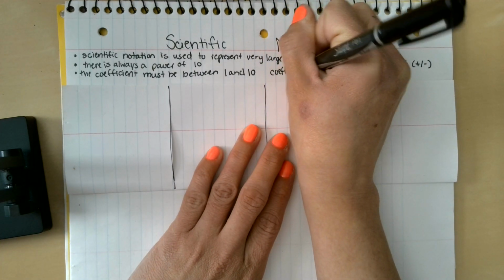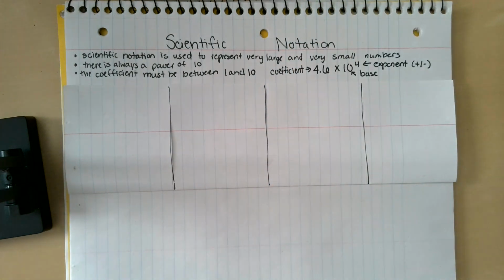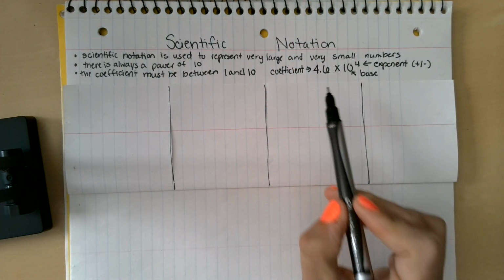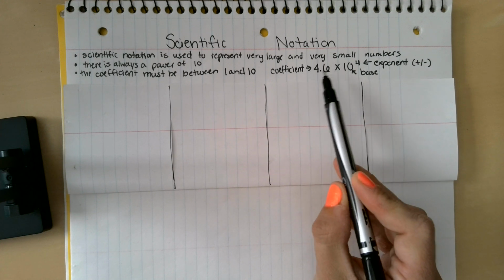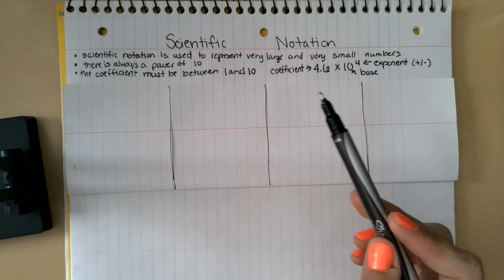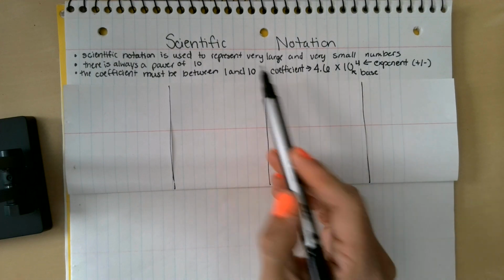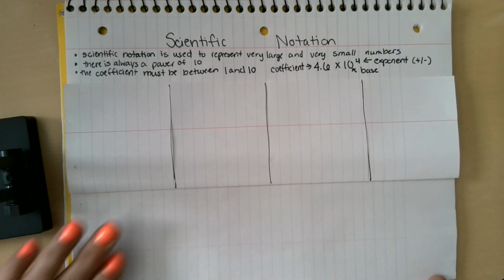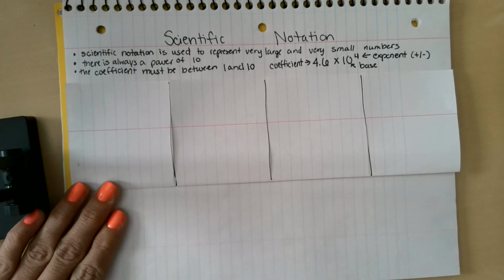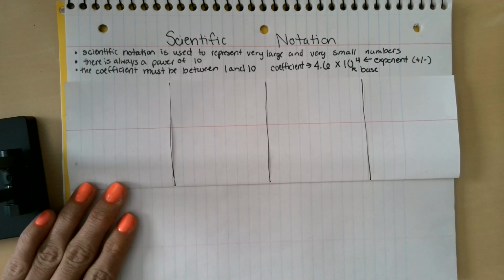And we know that a coefficient is a number in front of a variable being multiplied by a variable. In this case with scientific notation, the coefficient is the number that we're going to be expanding to make very large or very small. Okay, and so this number must be between 1 and 10. It can't be greater than 10 and it can't be less than 1. So let's start by reviewing what is scientific notation and how do we change it.